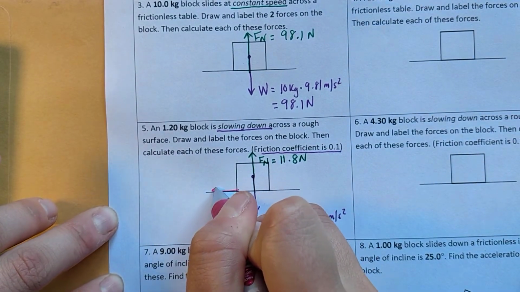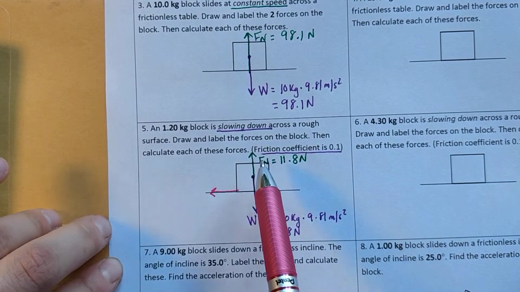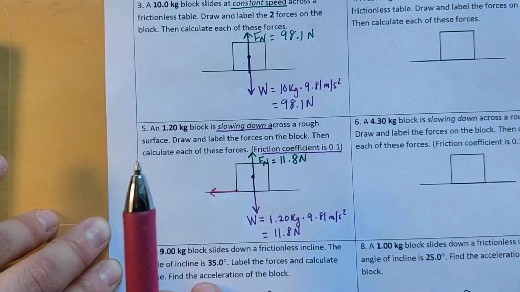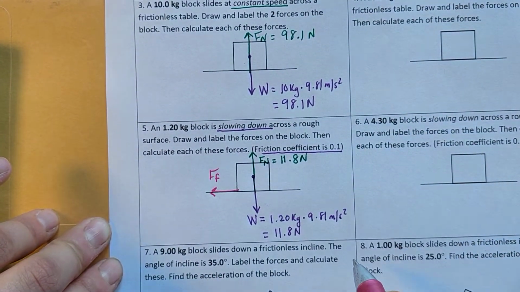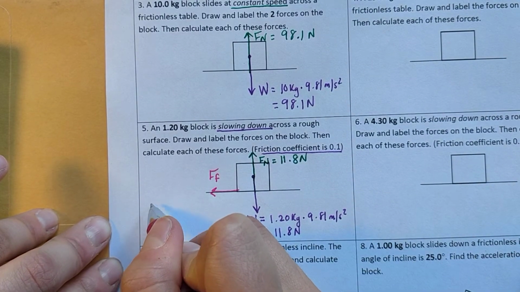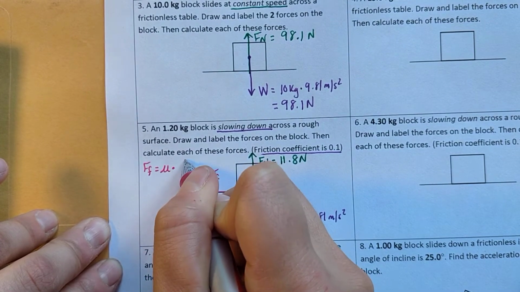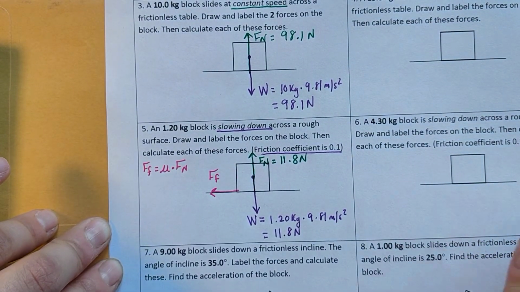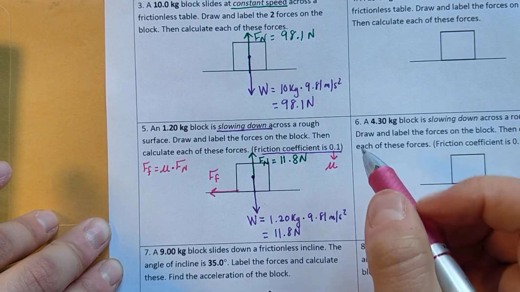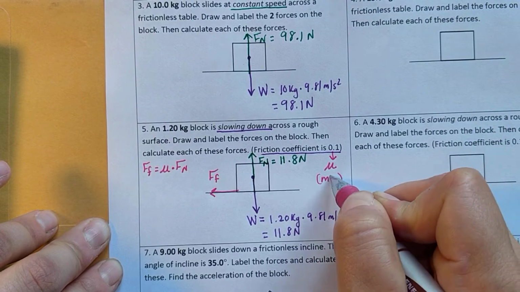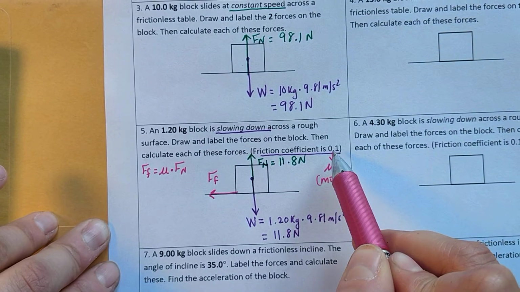And then it has this third force, the force of friction. This force of friction is a contact force as well, and it occurs when real objects rub or slide, move with respect to each other. I'll label this F sub F, force of friction. We have an equation for the force of friction. Force of friction is equal to mu times the normal force. In this case, mu is the friction coefficient. This is the Greek letter mu, like the Pokemon Mewtwo or Mew. Okay, so mu is 0.1.